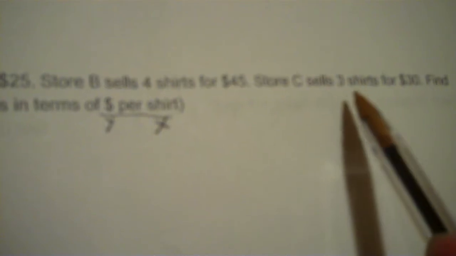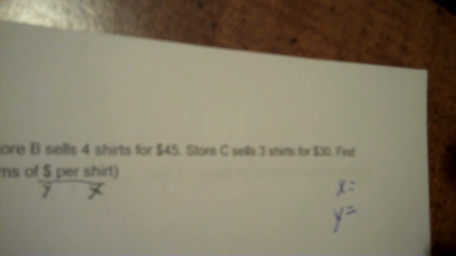Next part. Ratios are also great for making comparisons. Store A sells 2 shirts for $25. Store B sells 4 shirts for $45. Store C sells 3 shirts for $30. Find the lowest price. Okay? This is how you find the lowest price. You're going to make your X and Y. Now you got money and shirts. X is time, but there's no time, but it can't be money. Okay? So it has to be the shirts.